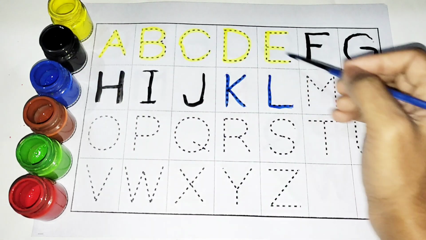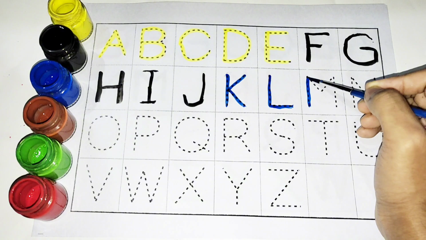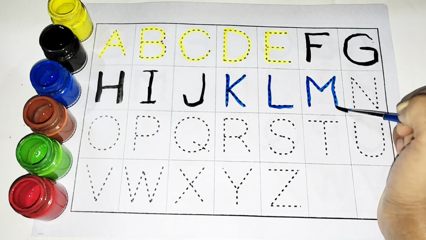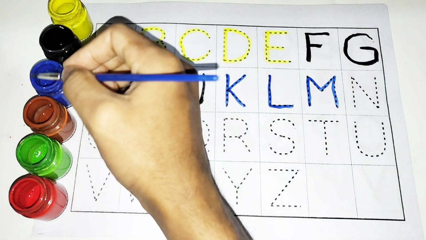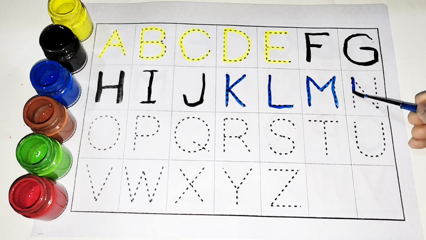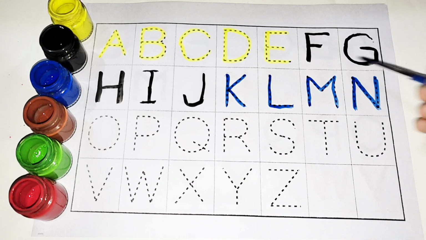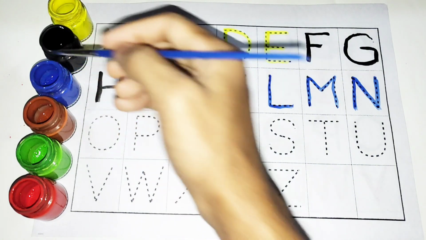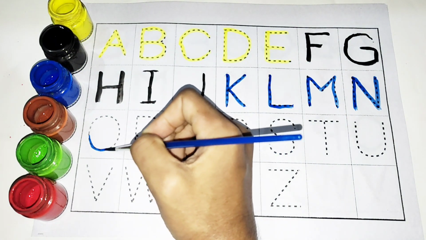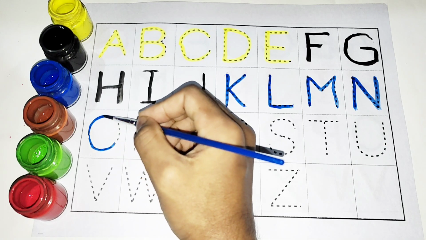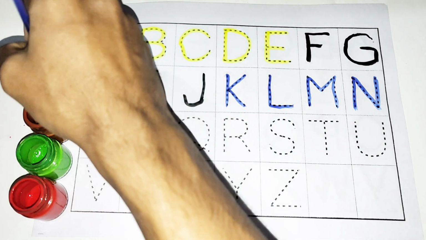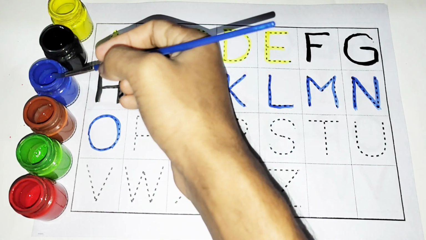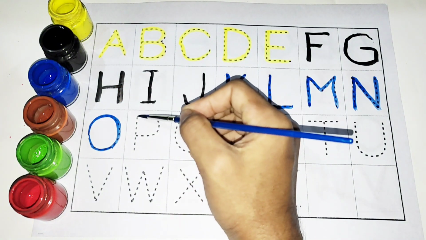And now we draw M. M for moon. The next one is N. N for nose. Kids, now we draw N. And the next one is O. O for orange. And now we draw P. P for penguin.